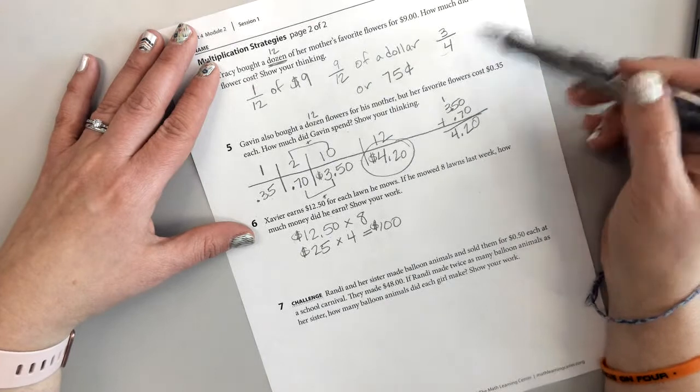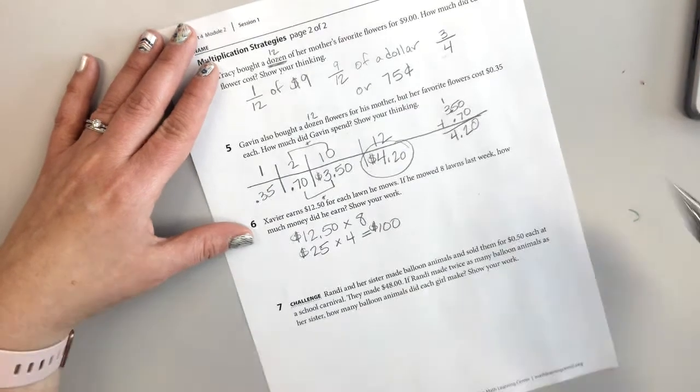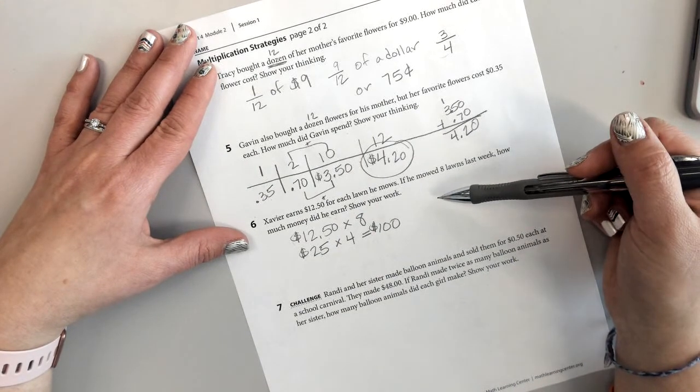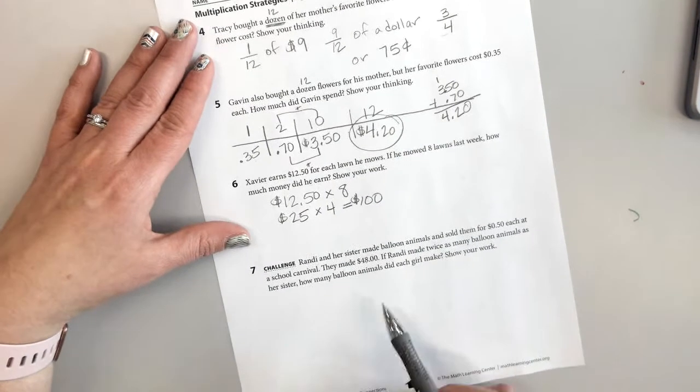So now I don't think any of these really turned out to be too hard. So don't get scared when you see a story problem. Just try and think of which one of the strategies we've learned can I use to help me figure this out. Okay. The next one is the challenge.